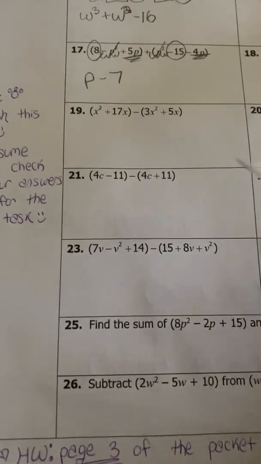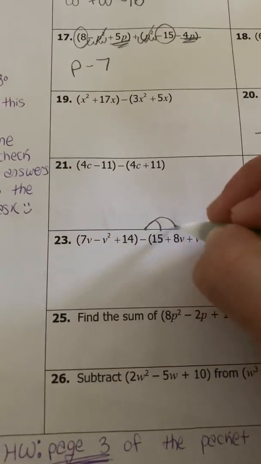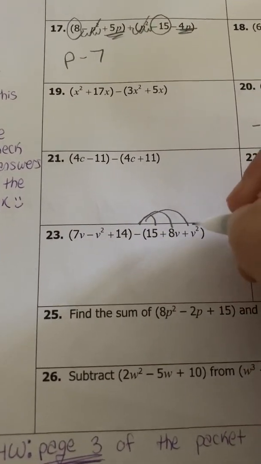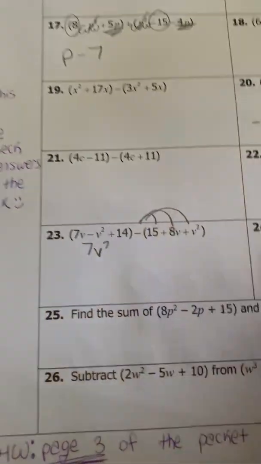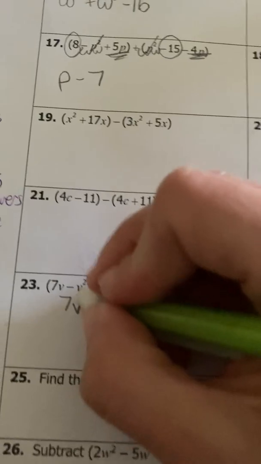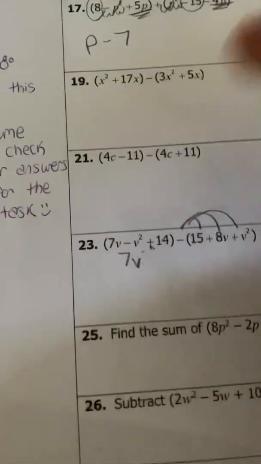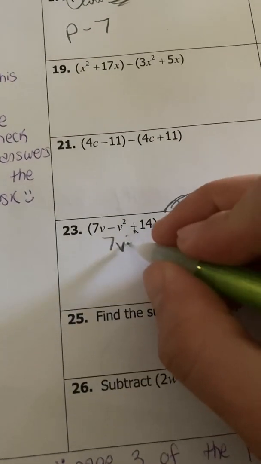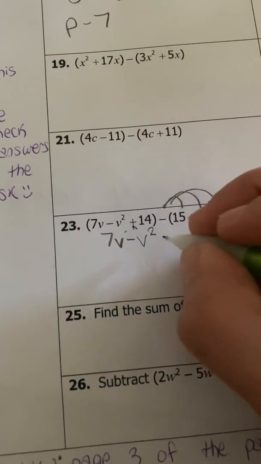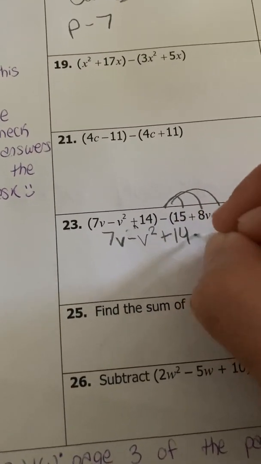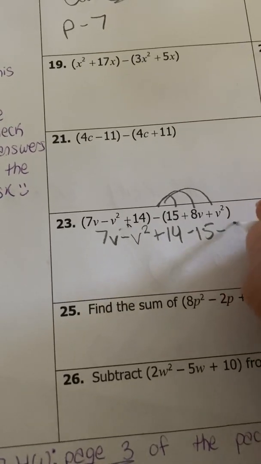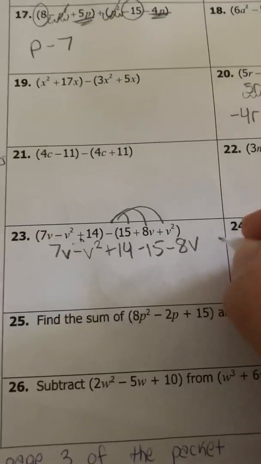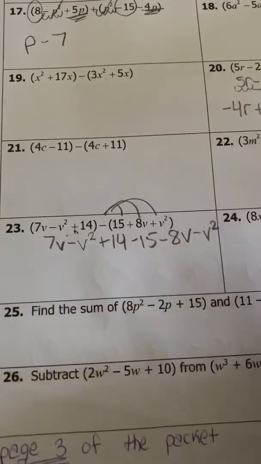Let's do 23. So distribute the negative to everything. So these are all going to become negative there. 7v, not squared, sorry about that. 7v minus v squared plus 14 minus 15 minus 8v minus v squared.